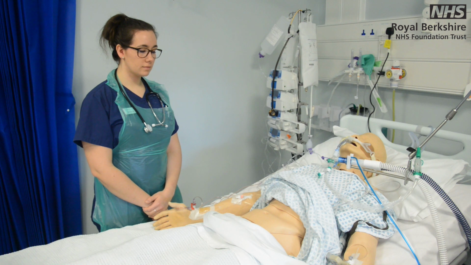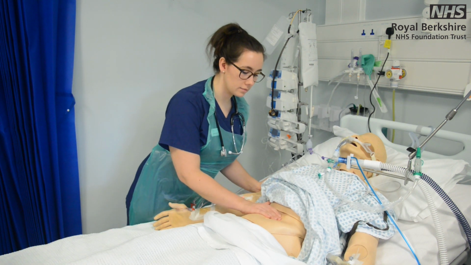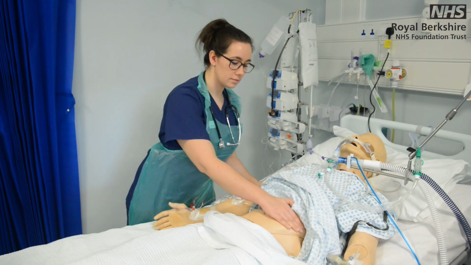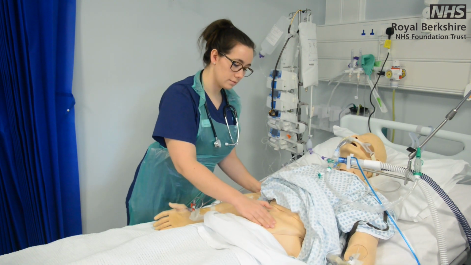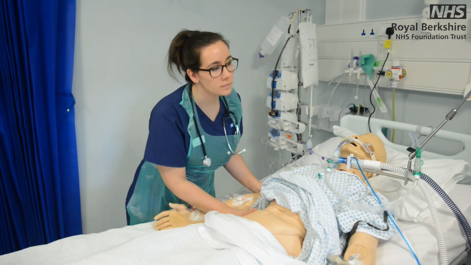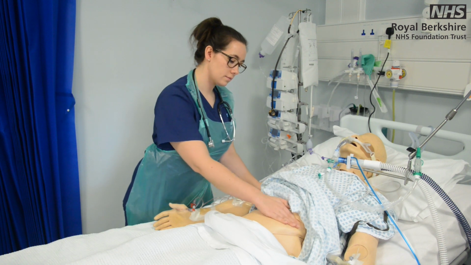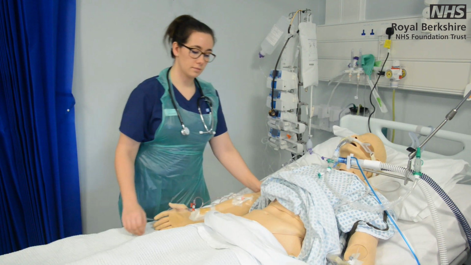Now feel. Is the abdomen soft or firm? Look again for distension, but note any increase in respiratory rate or heart rate during assessment, as this may indicate pain. And look for guarding, involuntary contraction.